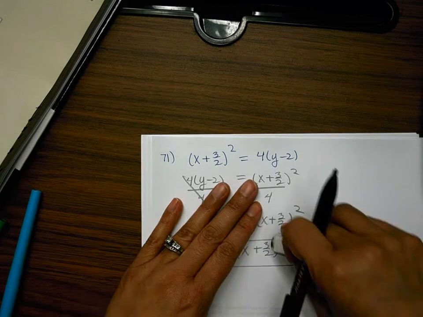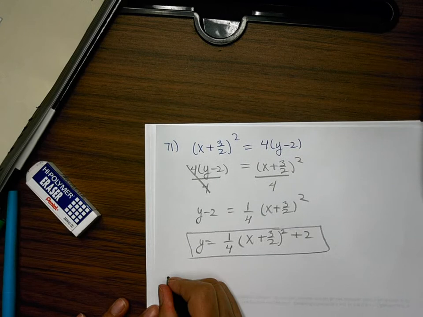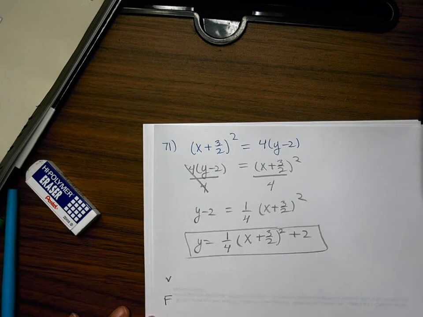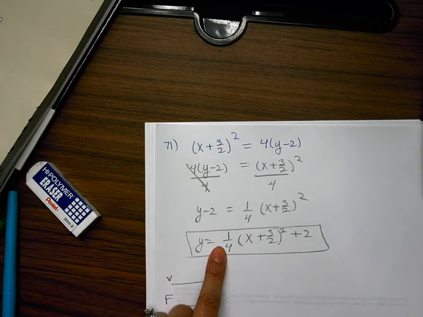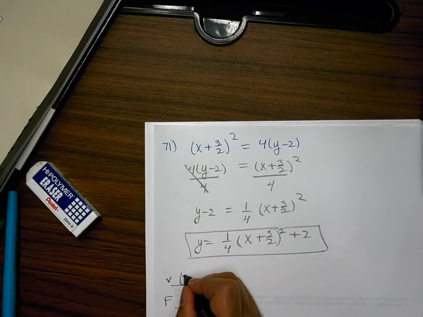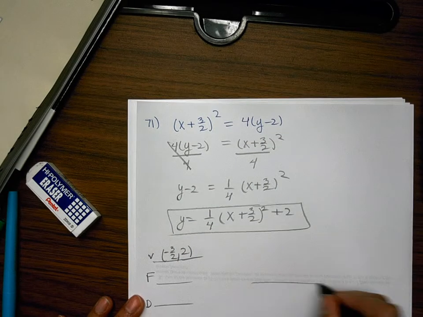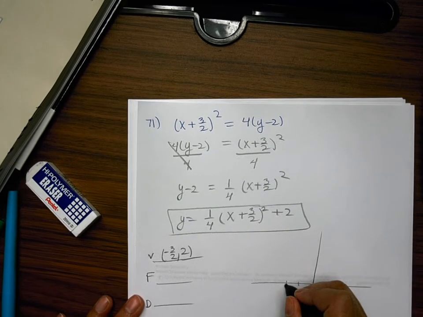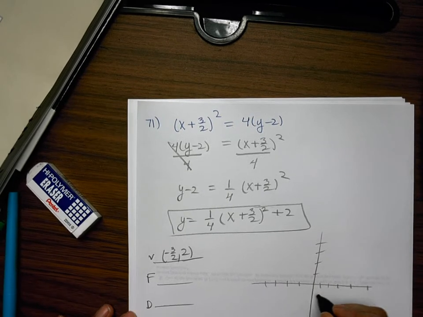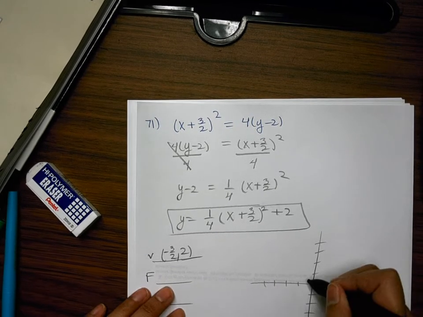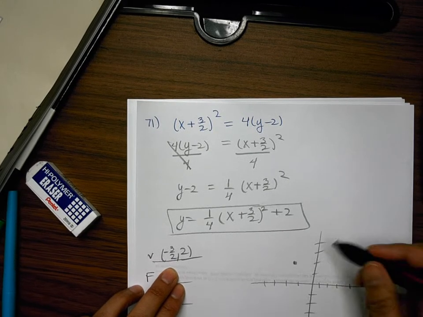And that's what I'm going to graph. Vertex, focus, directrix. It's y equals x squared, so it's a traditional up or down. It's positive, so it's up. Opposite of the inside, outside stays the same. And again, I like to find the focus and directrix after I do a rough sketch. -3/2 is -1.5, up 2. And we know it's opening up.